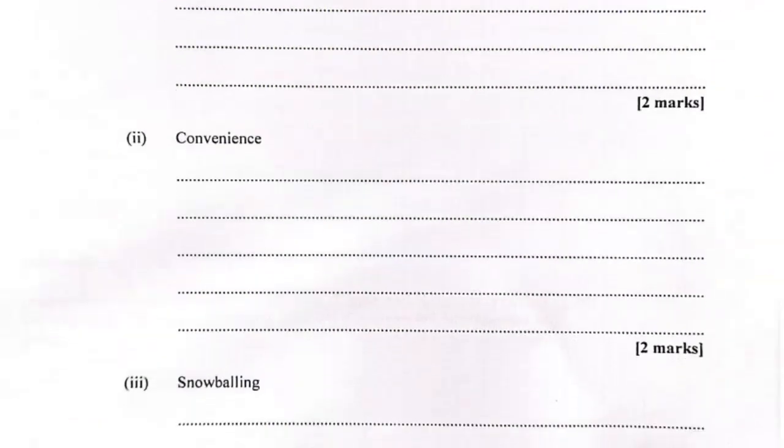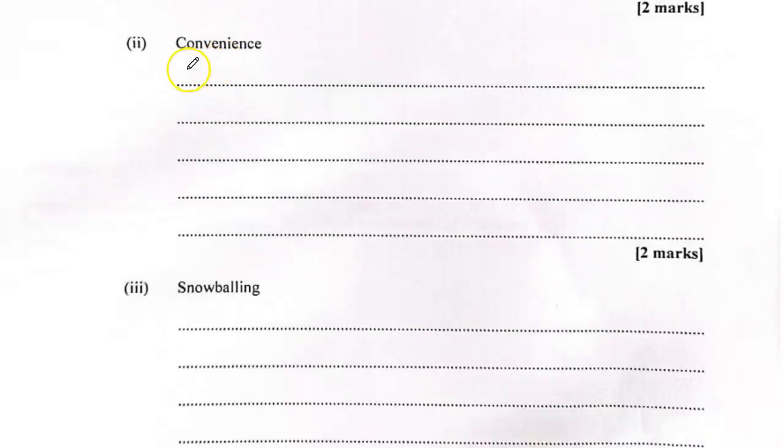Convenient sampling, an advantage, let me call it an advantage. So convenient sampling is using participants that are readily available, and an advantage is that it's easy to implement.